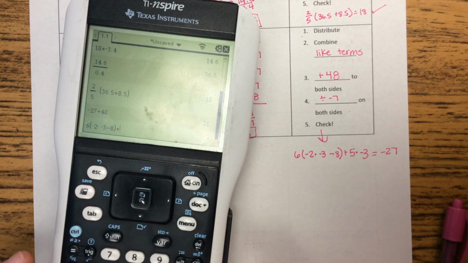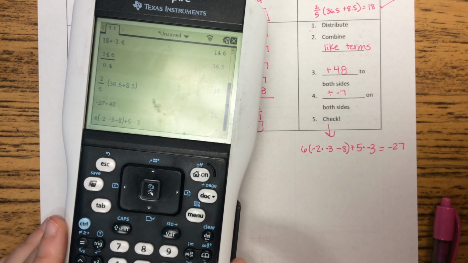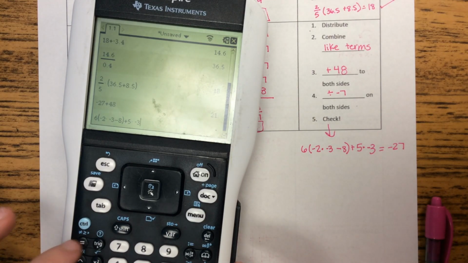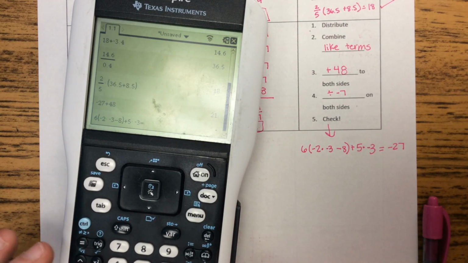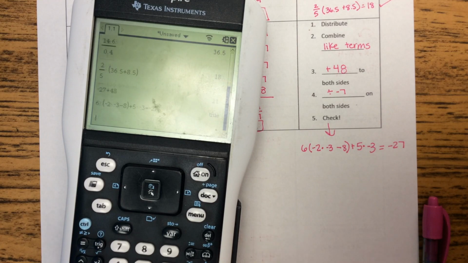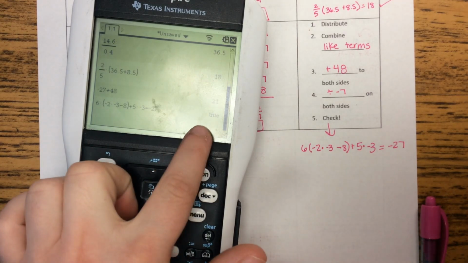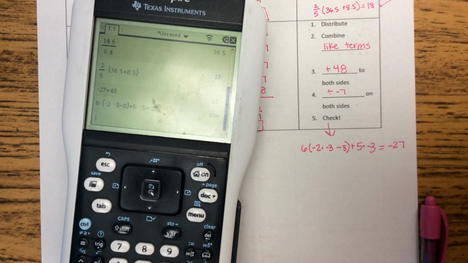plus 5 times -3. Now on my calculators, what's really cool is if you use mine, there's this equal sign. So if I want to say equals -27, it's going to tell me true or false, and it's true. I think that's kind of cool, personally. It's interesting. Okay, so that worked.